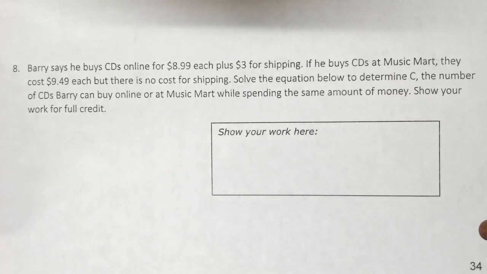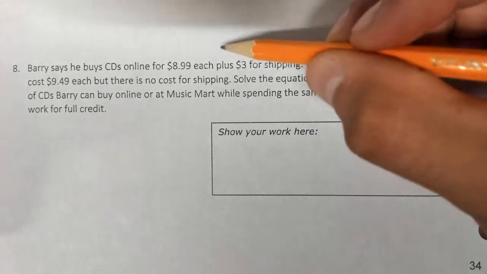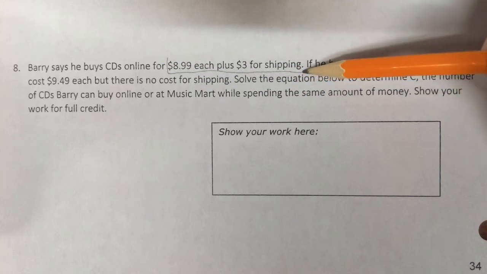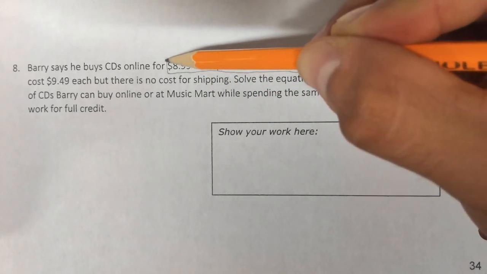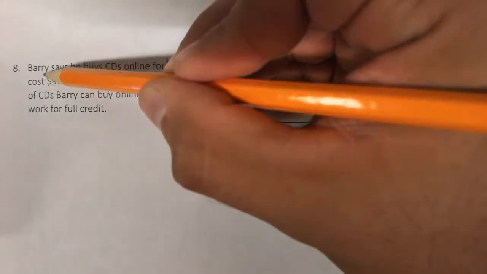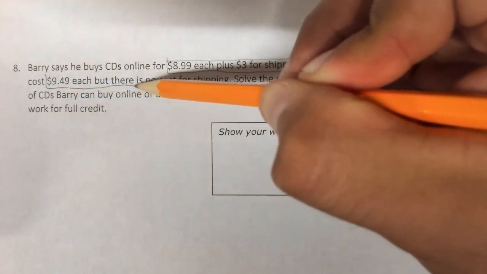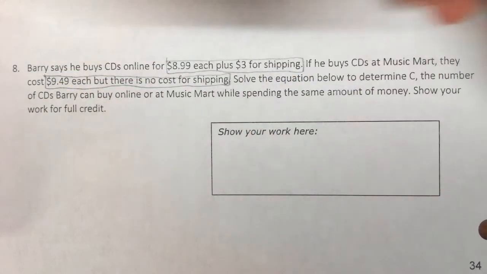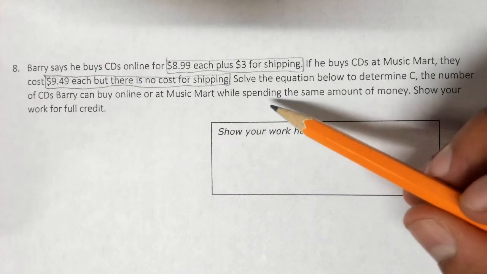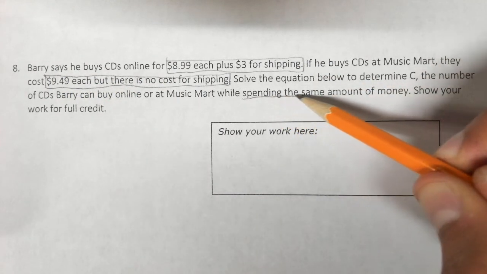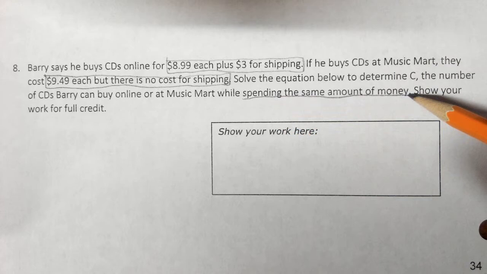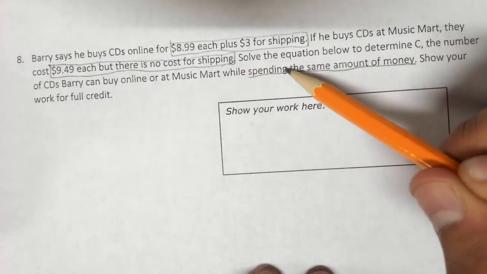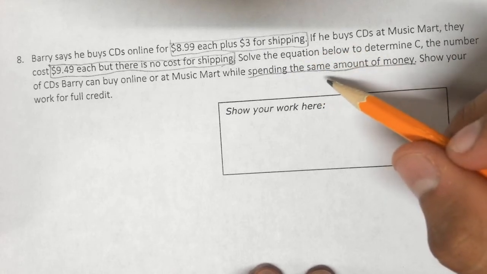Okay, so we set something up like this. We want to set up 2 different expressions. If he just buys it online, we're going to be using this information. If he buys it at Music Mart, it's going to cost him this much, and there's not going to be any shipping charge. The important thing here is it says that he wants to be spending the same amount of money. So if he wants to spend the same amount of money, all that means is we're going to set those 2 equations equal to each other.